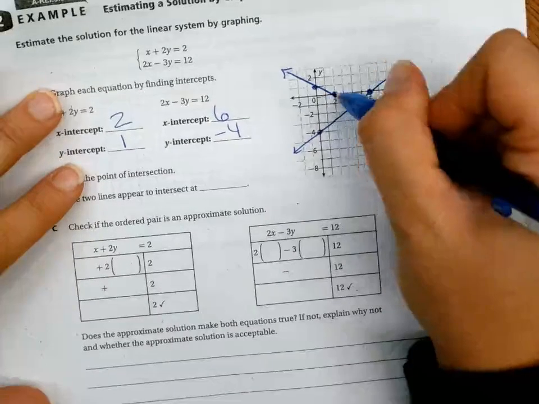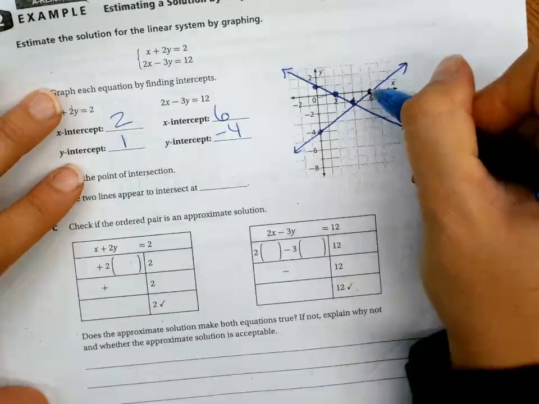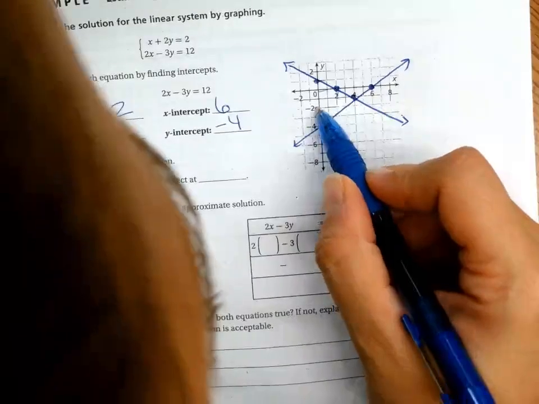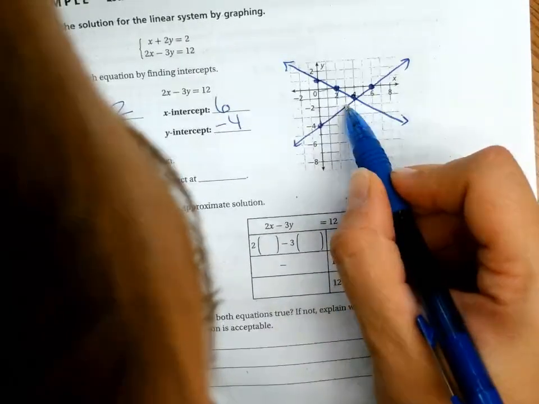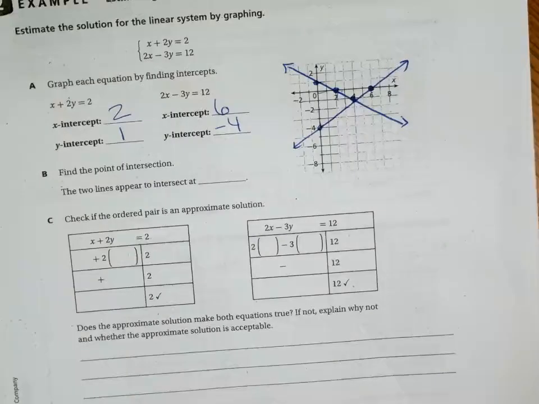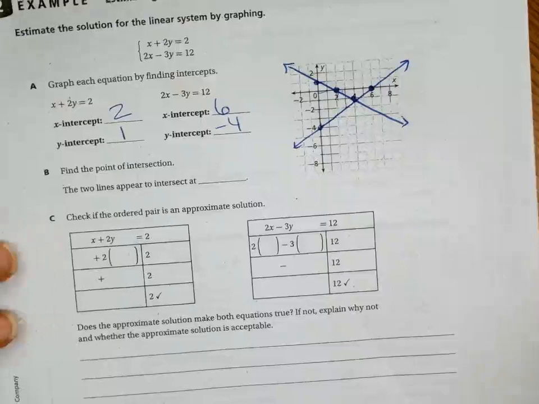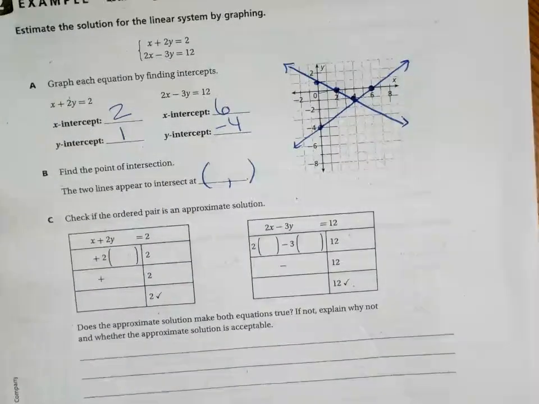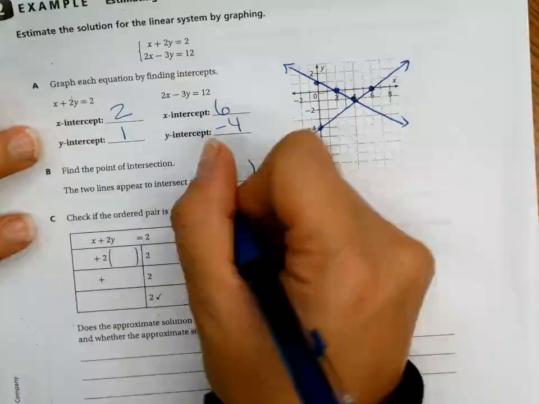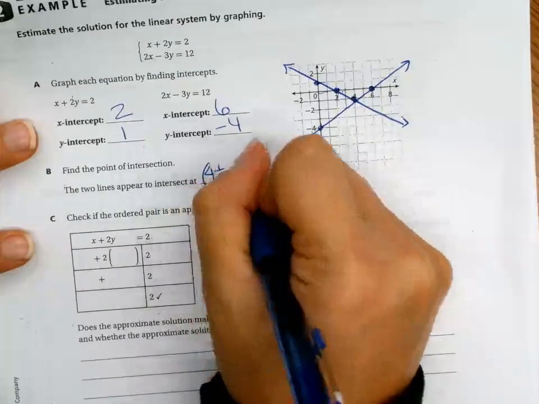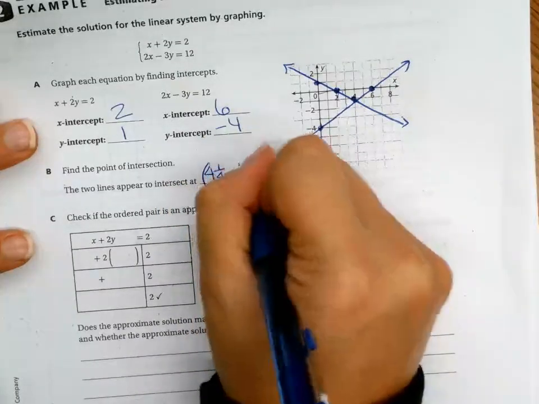Let's see, down 1 over 2, down 1 over 2. Over here you have up 2 over 1, 2, 3, up 2 over 1, 2, 3. So it's somewhere around there. The two lines appear to intersect at, what do you guys think? They appear to intersect at what? We're going to go with 4 1/4, comma, negative 1 1/8.